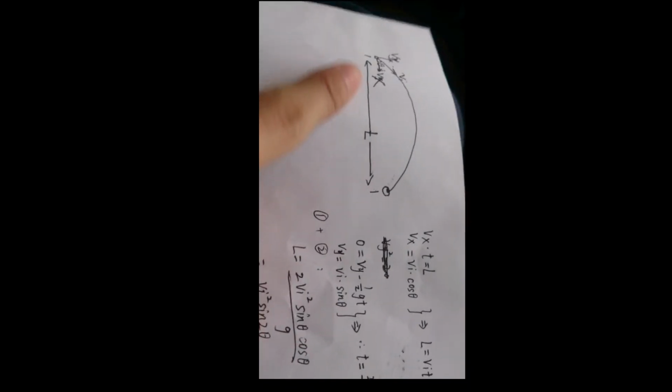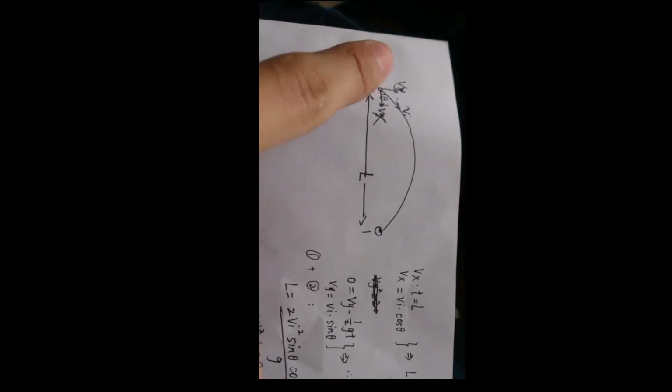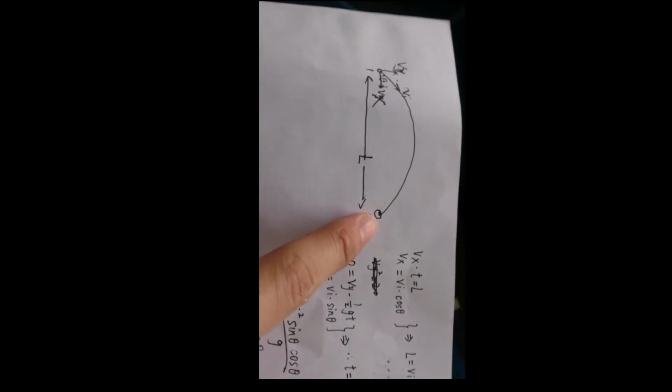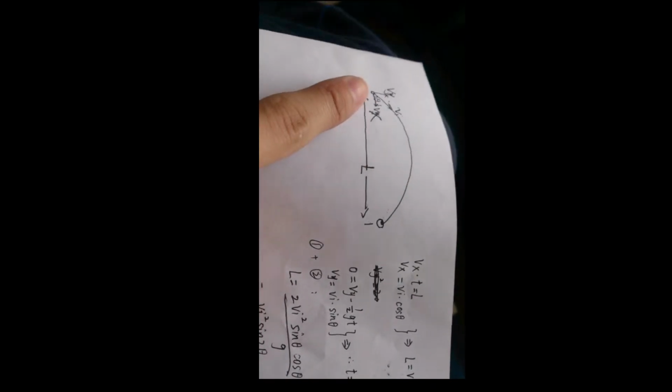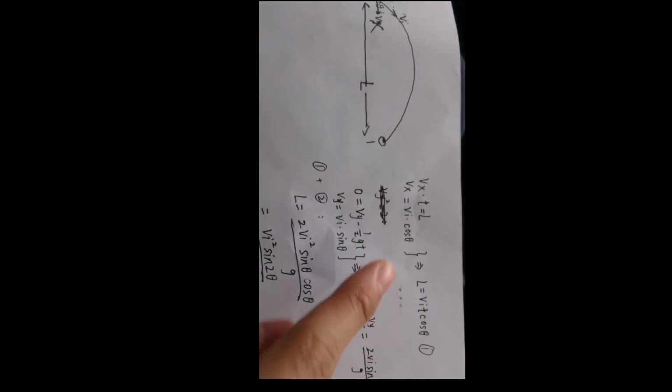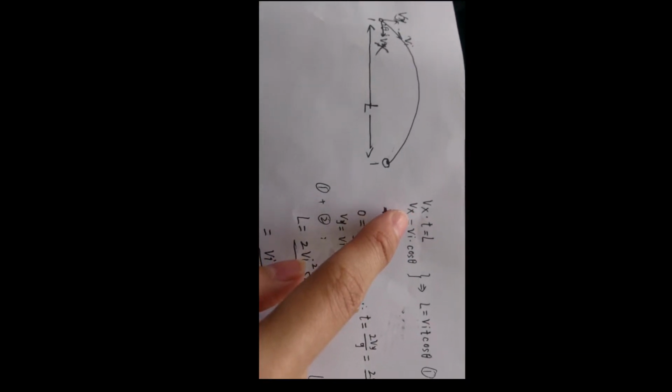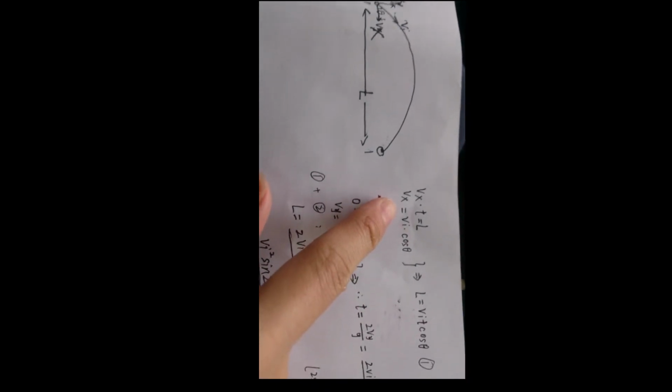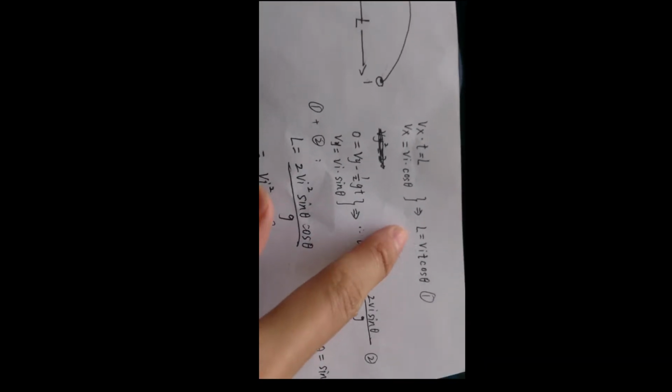Given L, the distance for the launcher to hit the target, and we also know in this situation the launcher and the target are both at the same level, we assume that the horizontal speed is Vx, and we know that this remains a constant when it travels in this way. So we can calculate L like this.